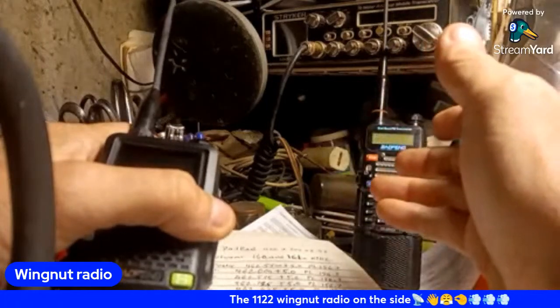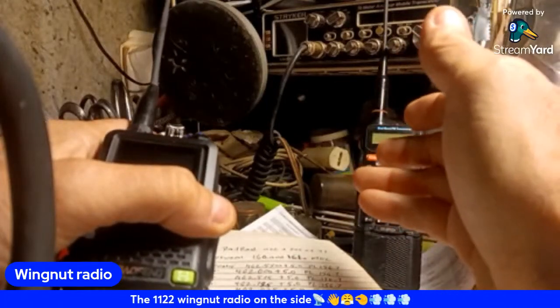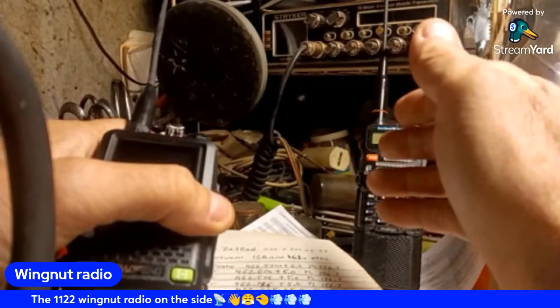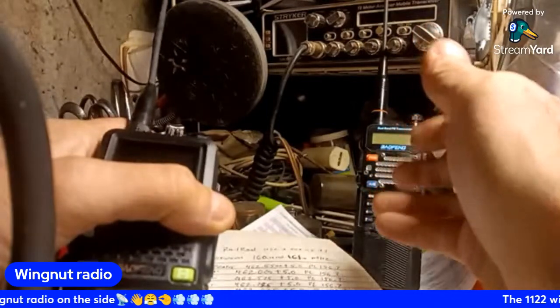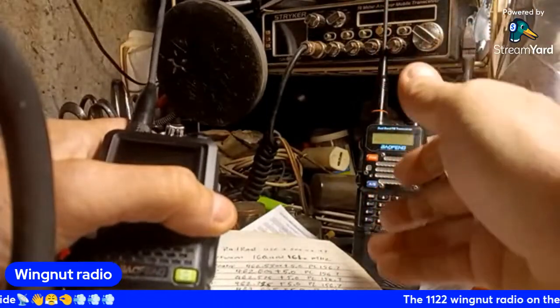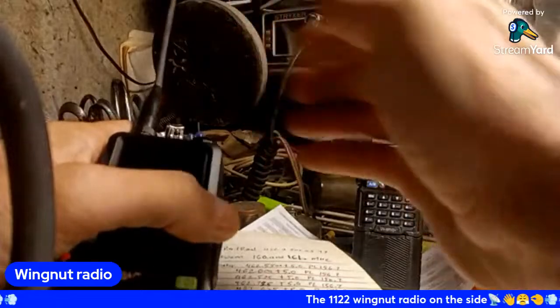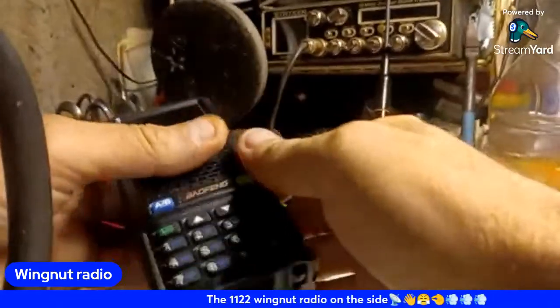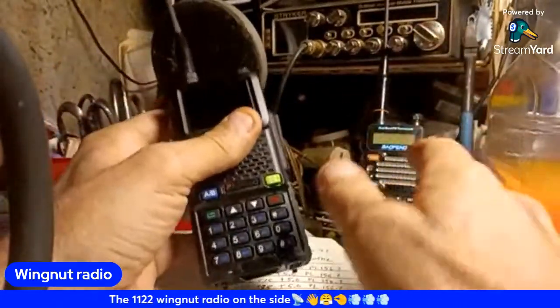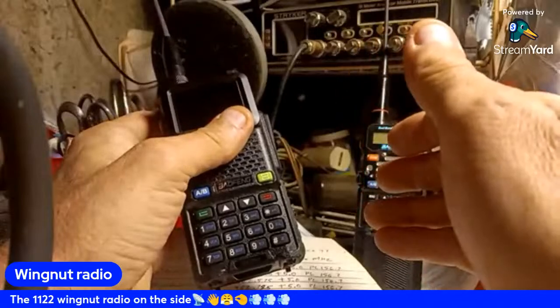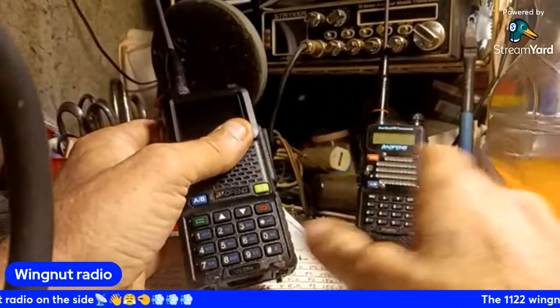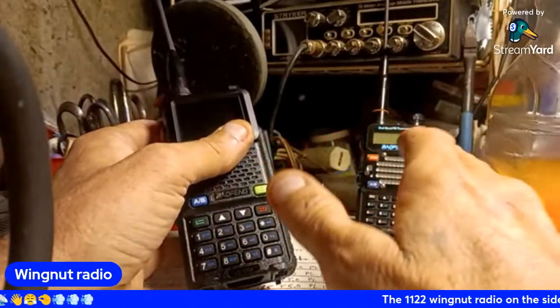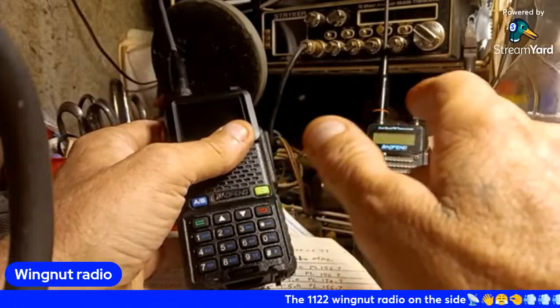What I'll probably end up doing is sticking that car mount antenna somewhere up on my tower, so it's higher up and way further away. The benefit of having your own basic repeater is you can get a little bit more distance out of it.